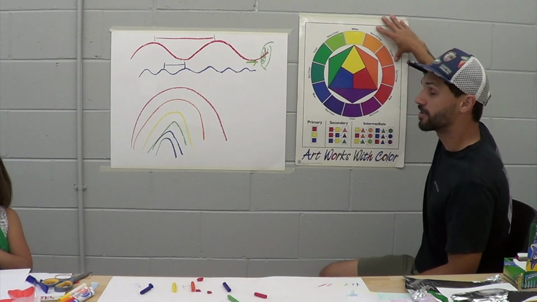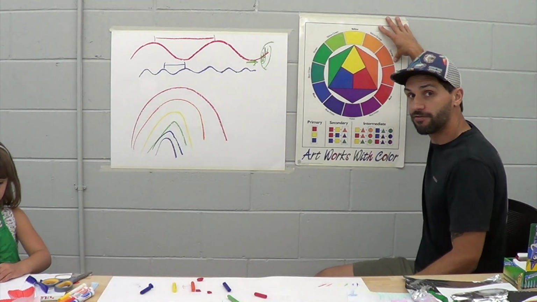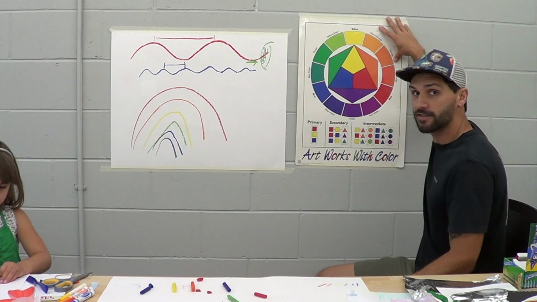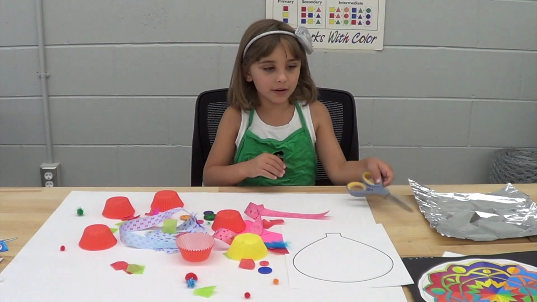And with this little bit of understanding about how color works, we should be able to make very informed and good decisions as artists. So we're going to make a hot air balloon. First, we'll start by cutting it out.